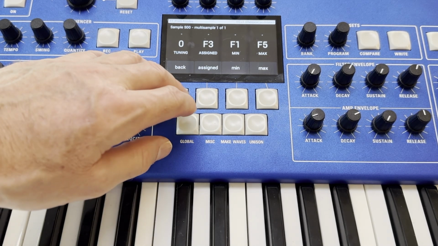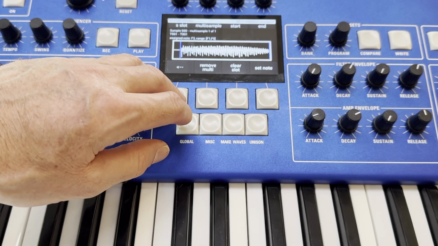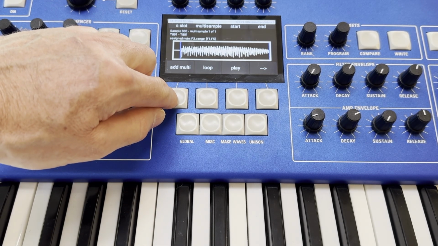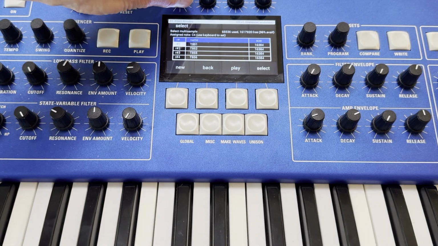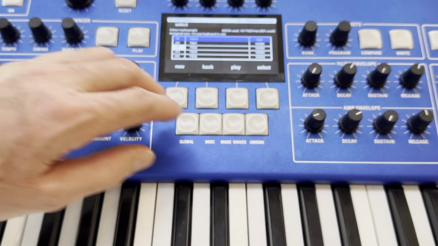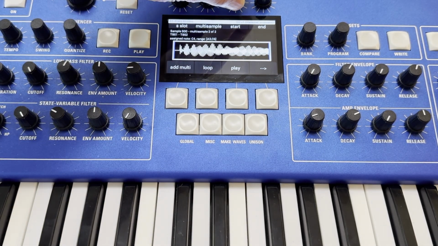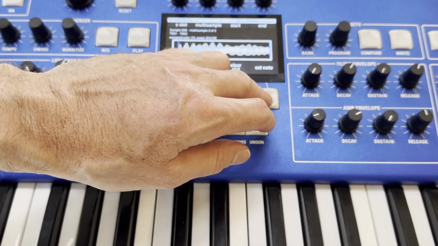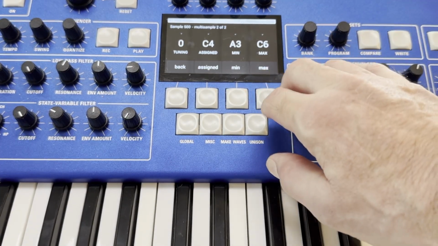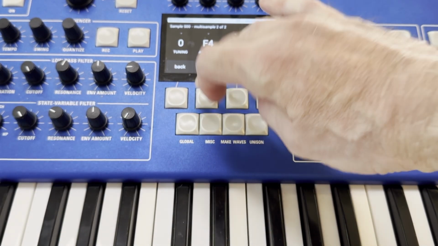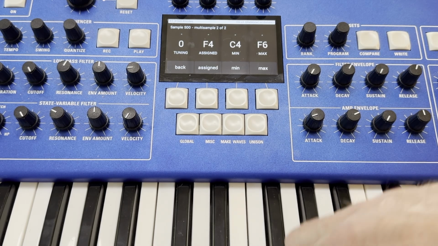All right, so let's go back, and we are going to go ahead and add the next multi. So the next multi was the second one we had in there, T852. I'm going to hit select again, and once again, it's got a little bit of dead air at the beginning. I'm going to move that over, and then we're going to go ahead and hit set note. This one's an octave higher, so I'm going to hold assigned, and I'm going to hit F4. And now we've got that note.